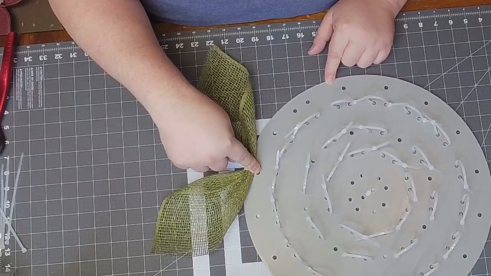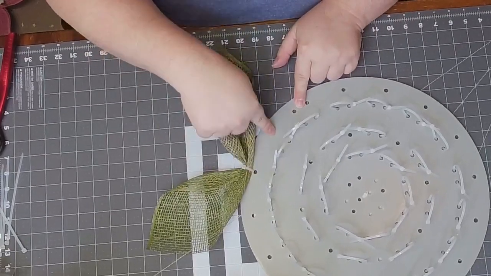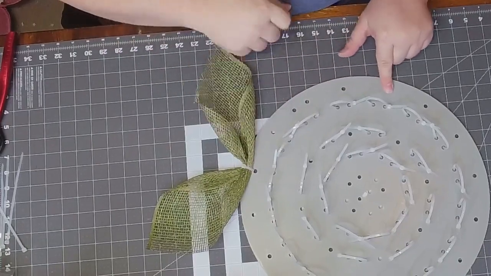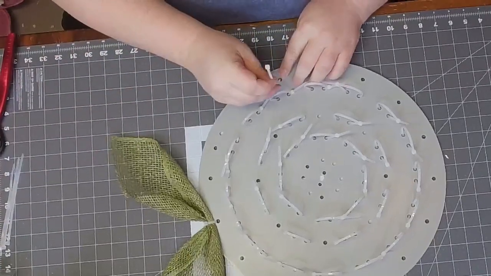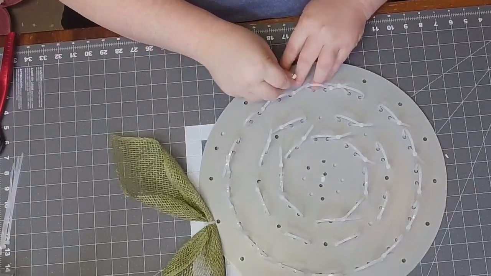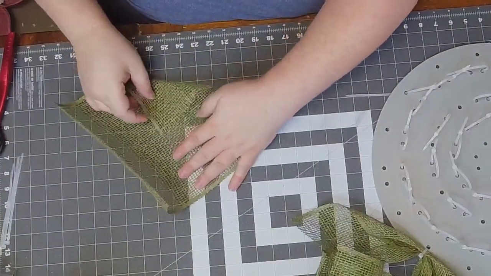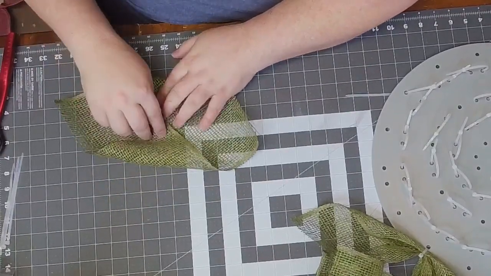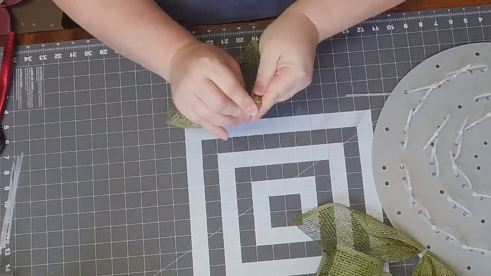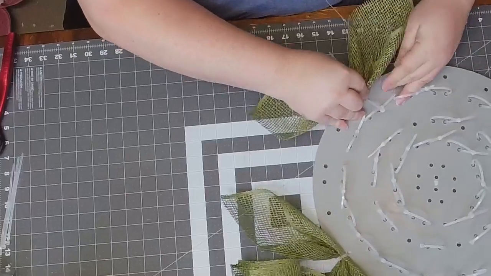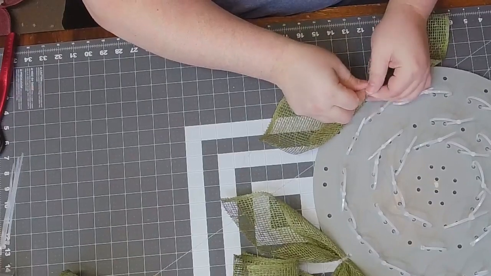We're going to count to the 3rd hole, but we're going to skip these 2 holes here in the middle. So 1, 2, 3. All right, so the 3rd single hole, we're going to put another zip tie in. We're going to grab another leaf. I'm going to fold in the center. Fold that point to the center. And then scrunch it all up. Bend it a little bit. Lay it here on your board. Close your zip tie.